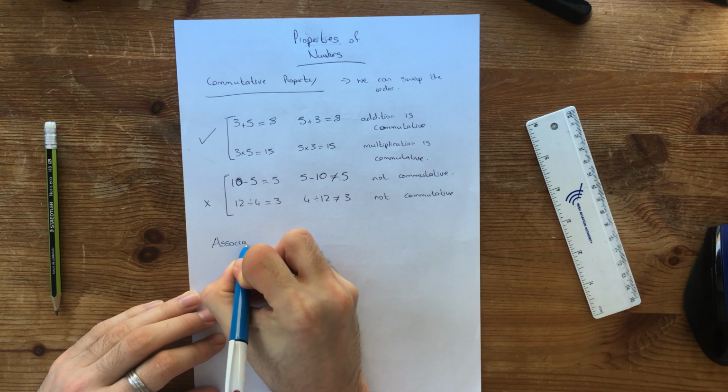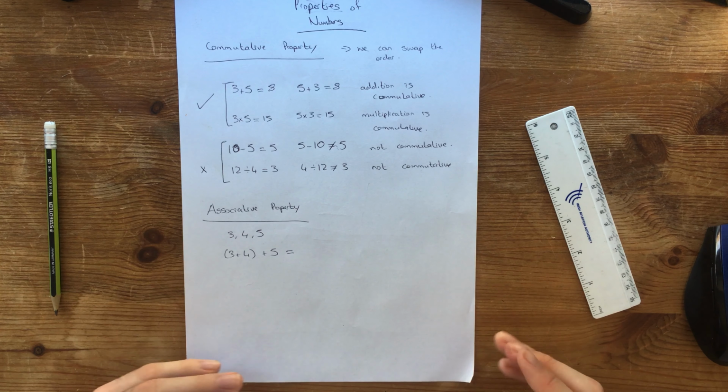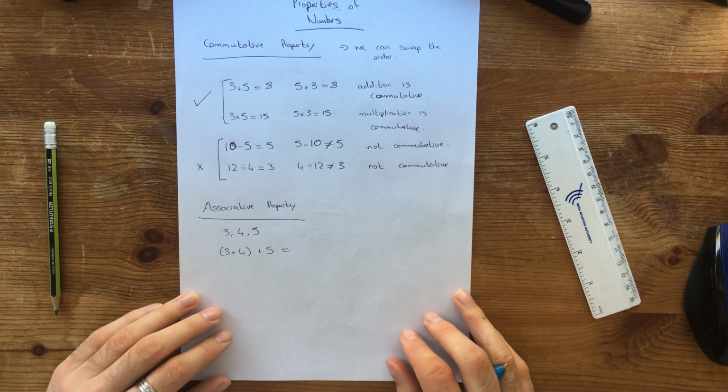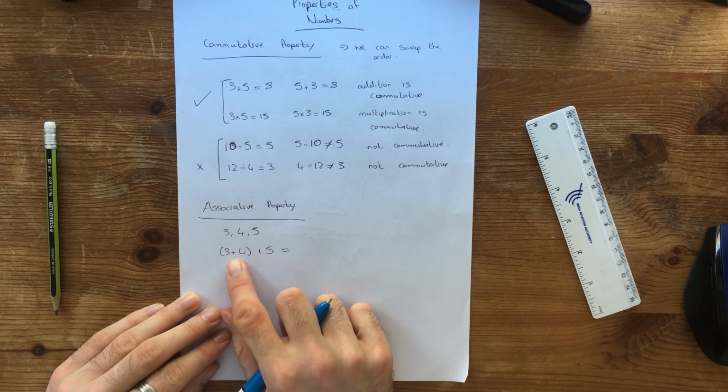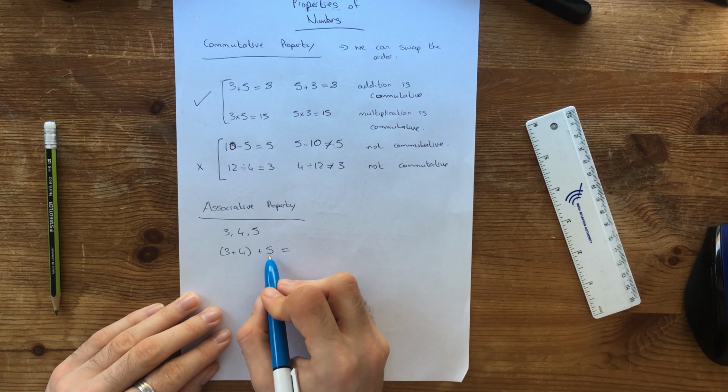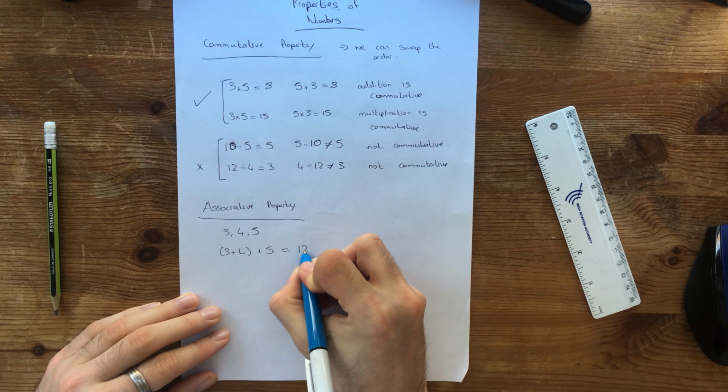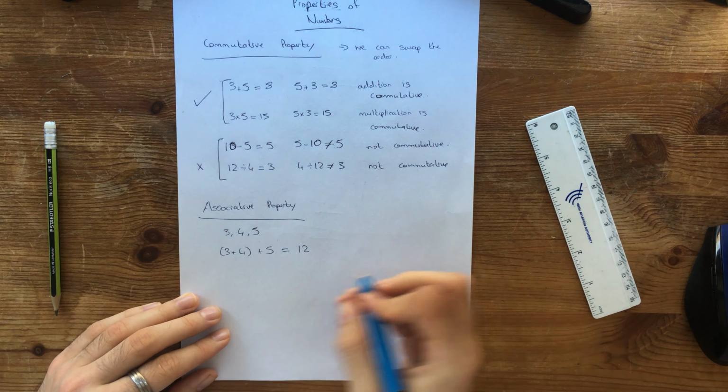If we add 3, 4, and 5, and we put 3 and 4 in a bracket, so 3 plus 4, and then add 5, we're going to get, there's a video later on about what order we do operations in, but you always do the brackets first. So let's look inside the brackets. 3 and 4 is 7. So 7 plus 5 is 12. If we change where the bracket is and we put the bracket around 4 plus 5, the bracket is 9 and 9 plus 3 is 12.